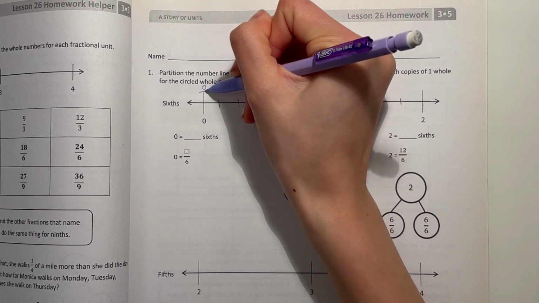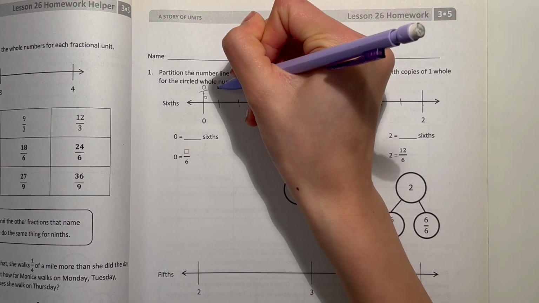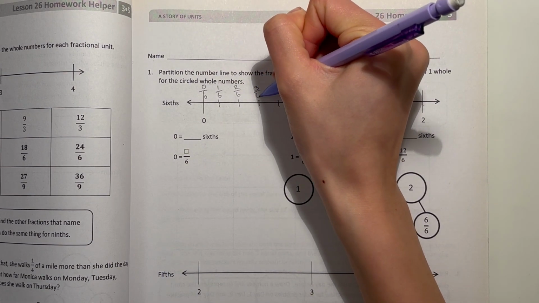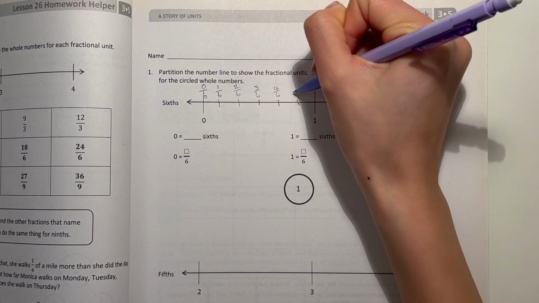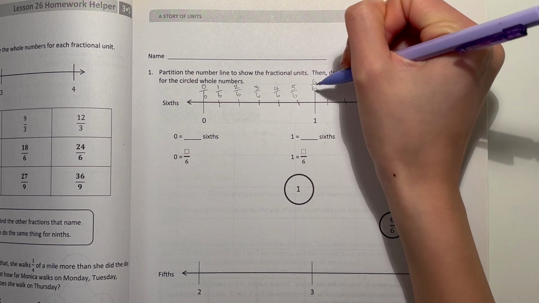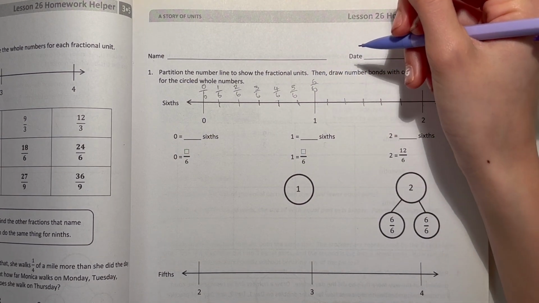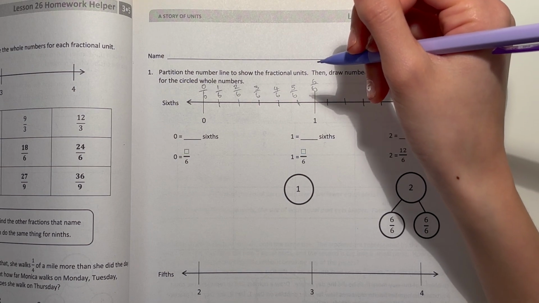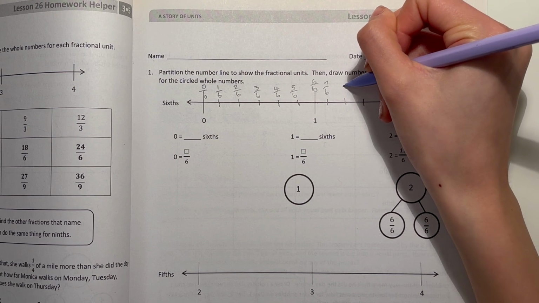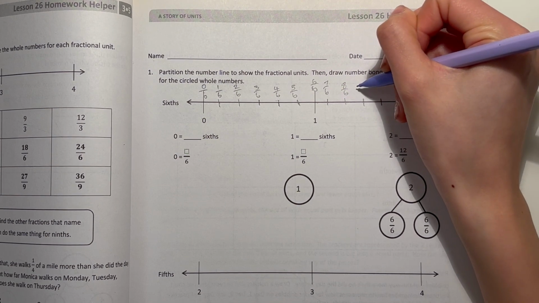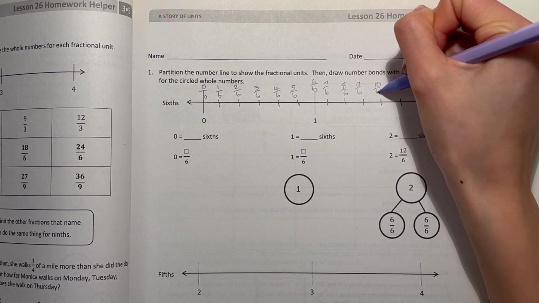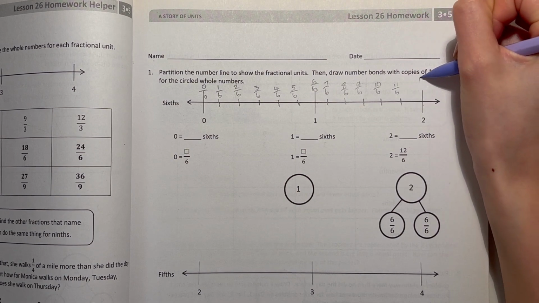0 will be 0 over 6. And the next one is 1/6, 2/6, 3/6, 4/6, 5/6, and a whole is 6 over 6, because the numerator and the denominator are the same number. Next is 7/6, 8/6, 10/6, and 12/6.